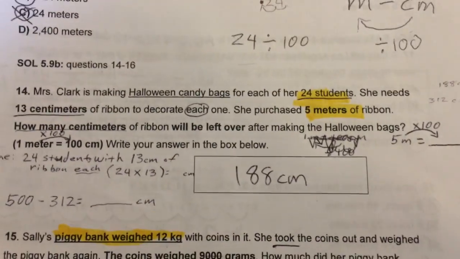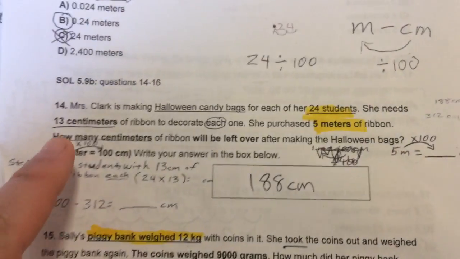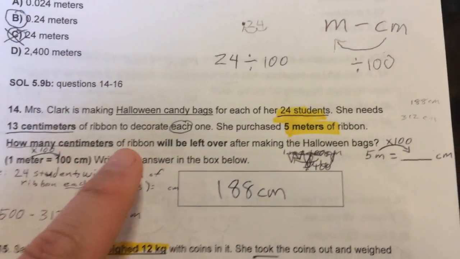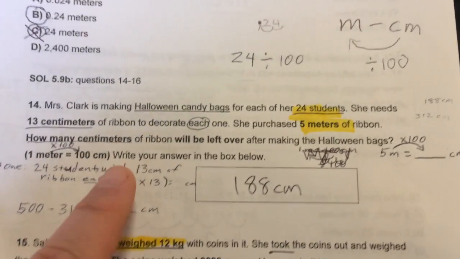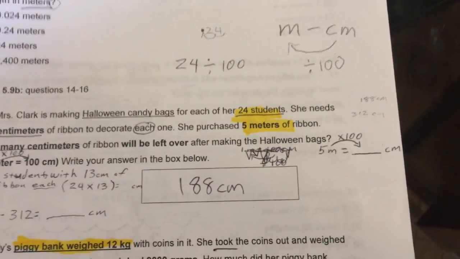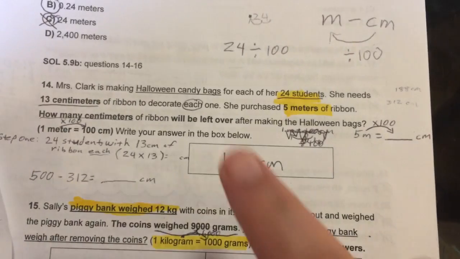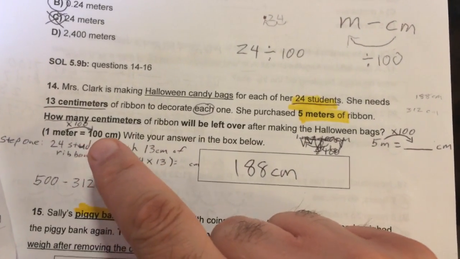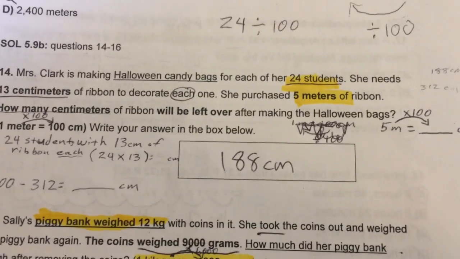Now, Mrs. Clark is making Halloween candy bags for each of her students. She needs 13 centimeters of ribbon to decorate each one. She purchased 5 meters of ribbon. How many centimeters of ribbon will be left over after making the bags? 1 meter equals 100 centimeters. Write your answer in the box below.